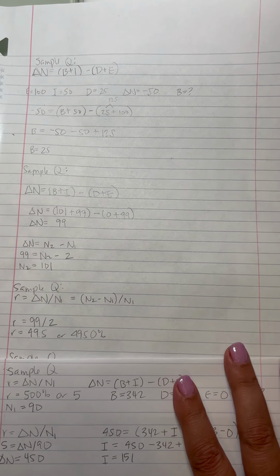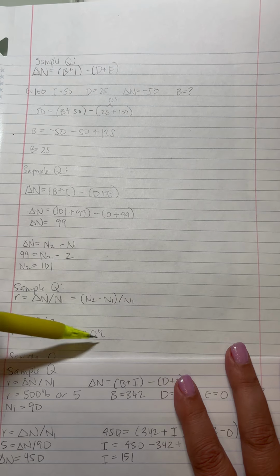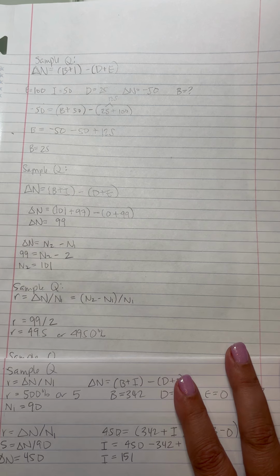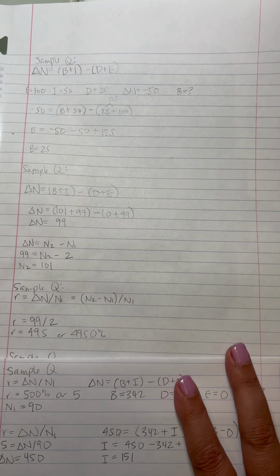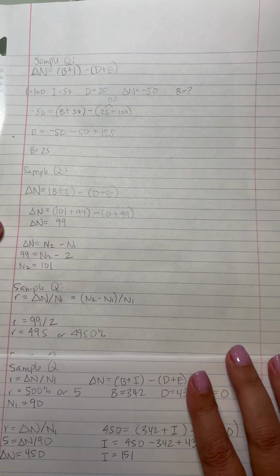So R in this case is either 49.5 or if it's in percents, we multiply by 100, so 4,950%, which is huge, but at the same time, it is a huge amount for this type of question. So you can have really big percents here.